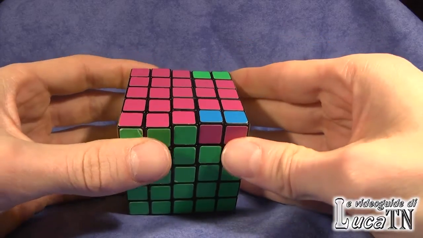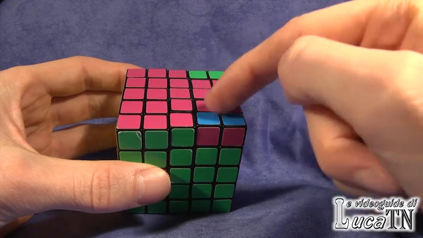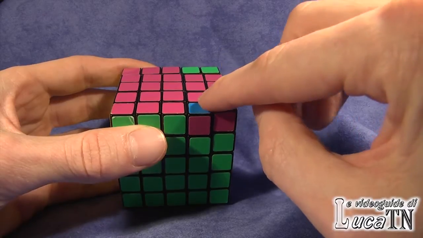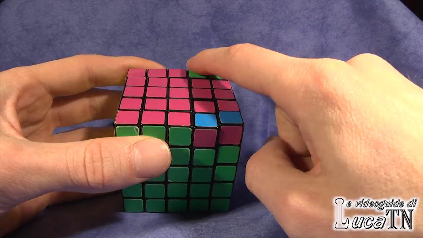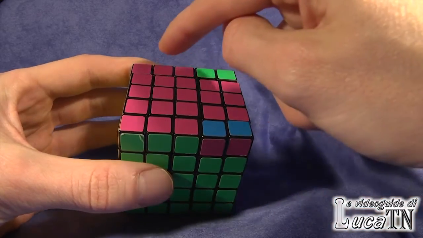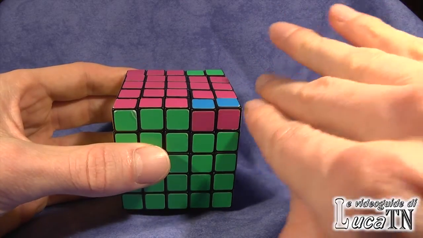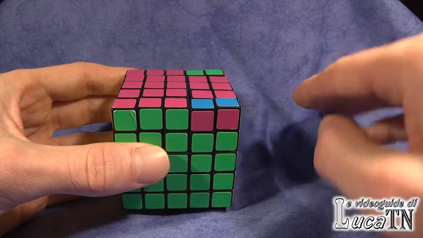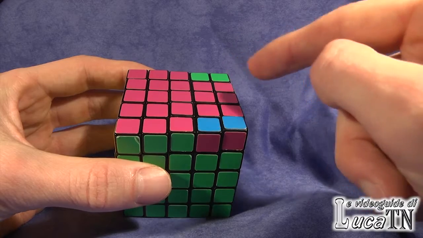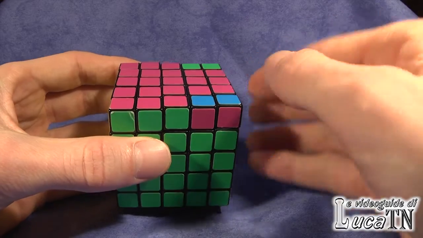The first thing we have to do is be sure that the two parts we have to invert are on the same level of the cube. I mean, we don't have to have one here and the other one here, but both have to be in the upper side of the cube, in the right side of the cube, just like this. If you don't have this kind of situation, you have to move the edges so that you have this situation, exactly just like mine.